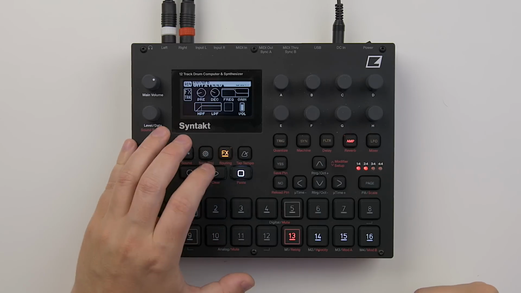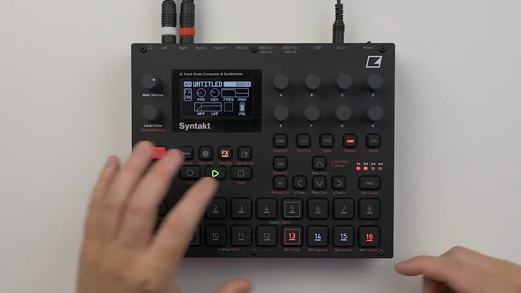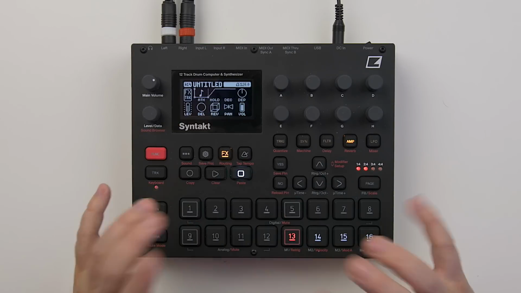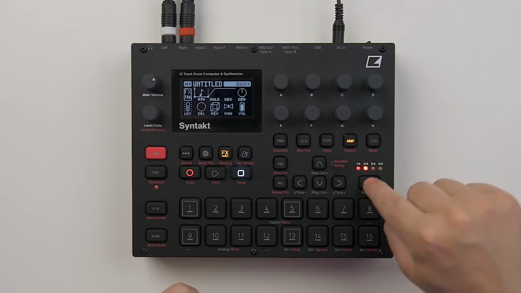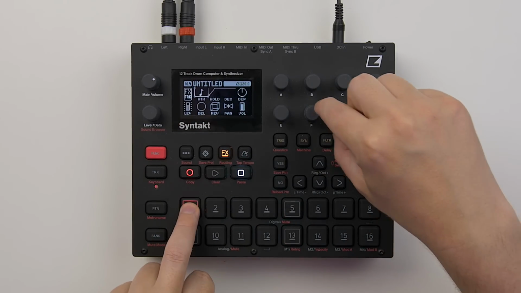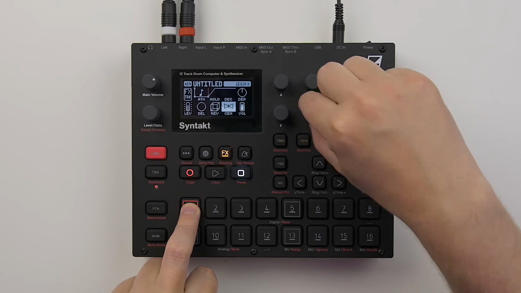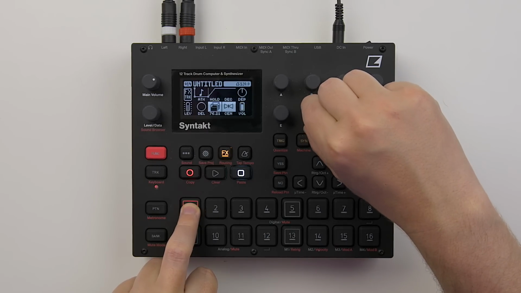So we have this track here. And let's say we want to send to the reverb here on the second page. So let's set up a send here. So we're just doing like this.